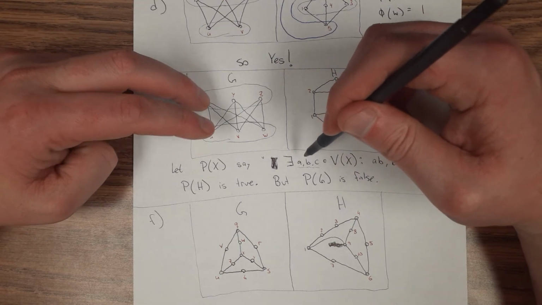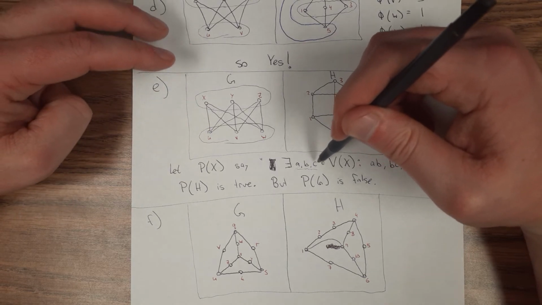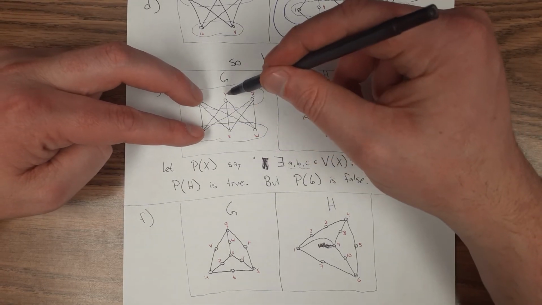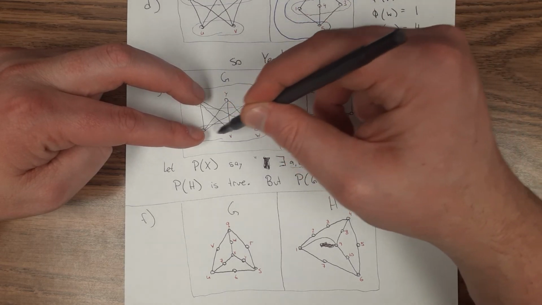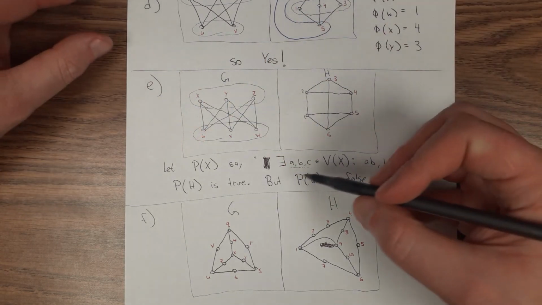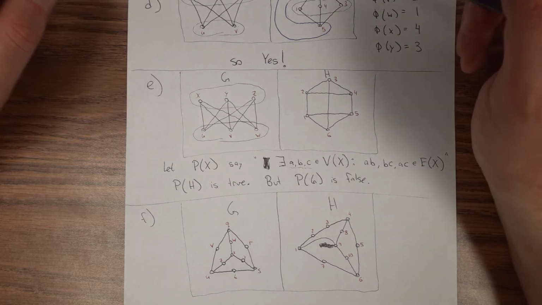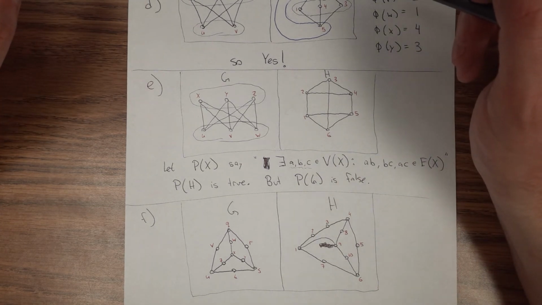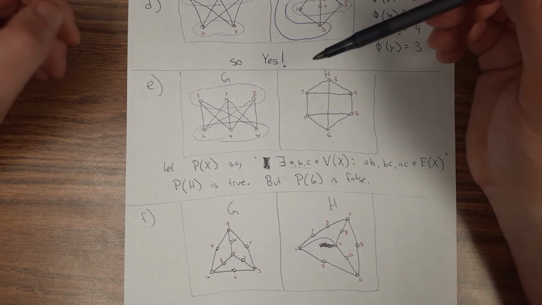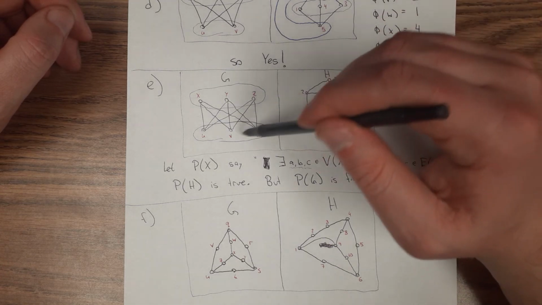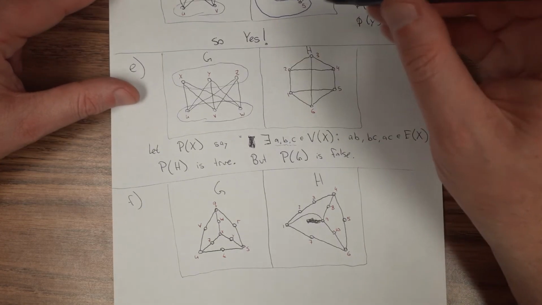So out of A and B, one of them's on the top and one of them's going to be on the bottom. But then where could C be? If C's on the top, then C doesn't have any edges to the top. If C's on the bottom, then C doesn't have any edges to the bottom. So it's not going to be possible for C to be adjacent to both A and B. So also you can just look at this and say you don't see a triangle. The graph is small enough where you can just check with your eyes that it doesn't have a triangle.